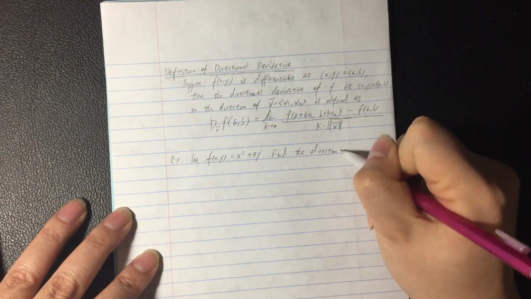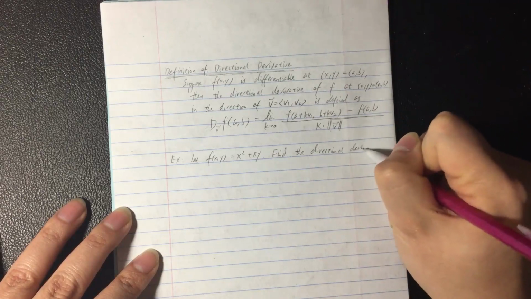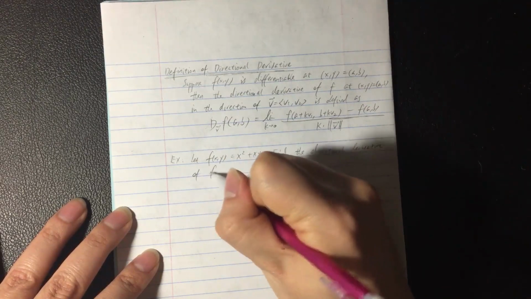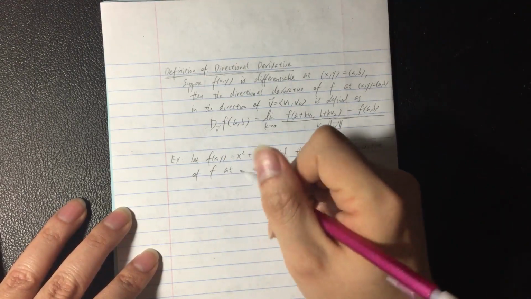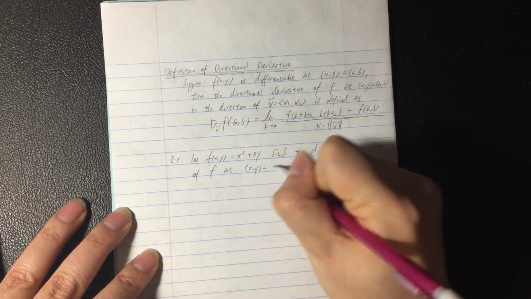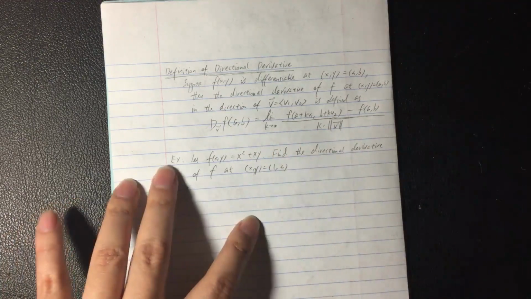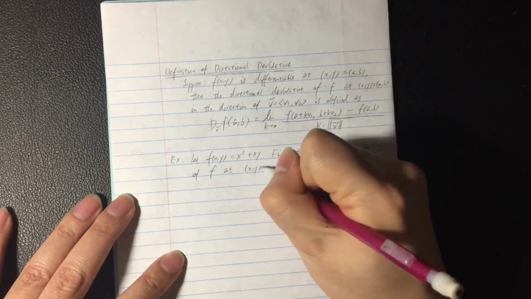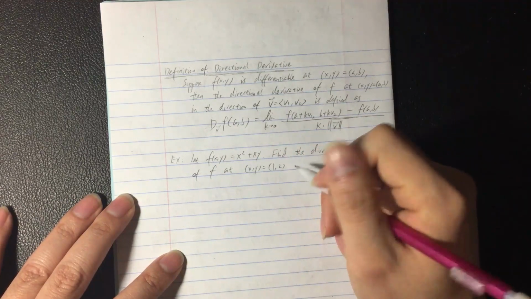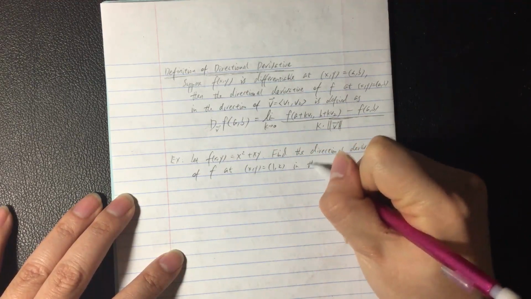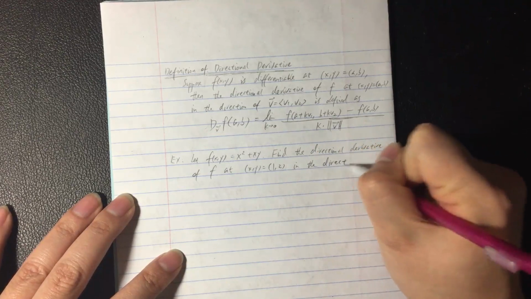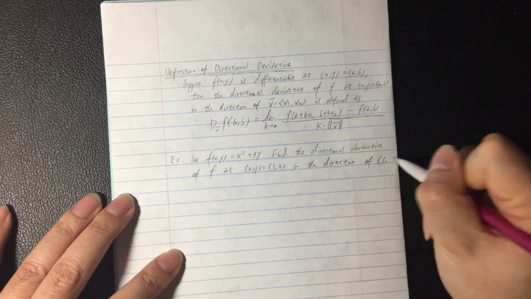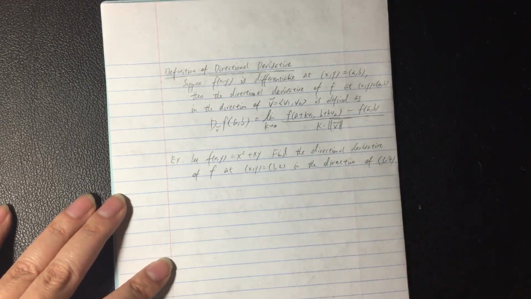Find the directional derivative of f at (x, y) equal to (1, 2) in the direction of (3, 4). So use the definition.